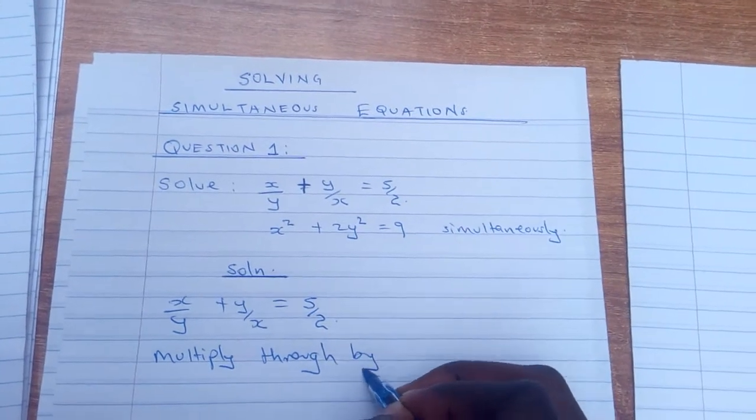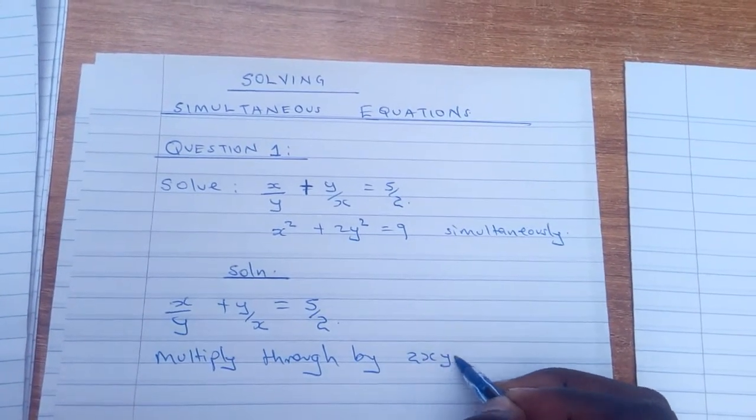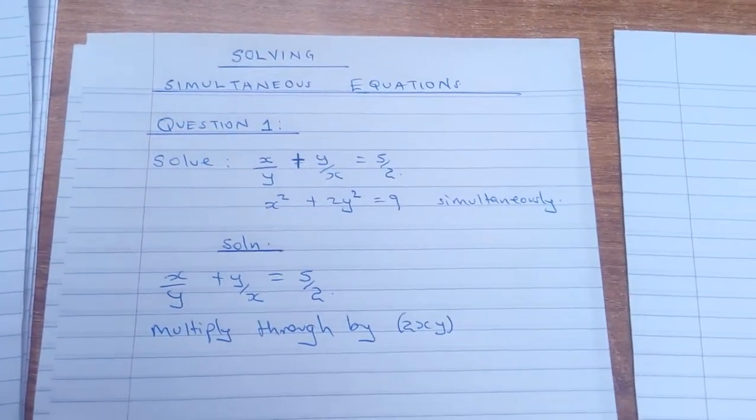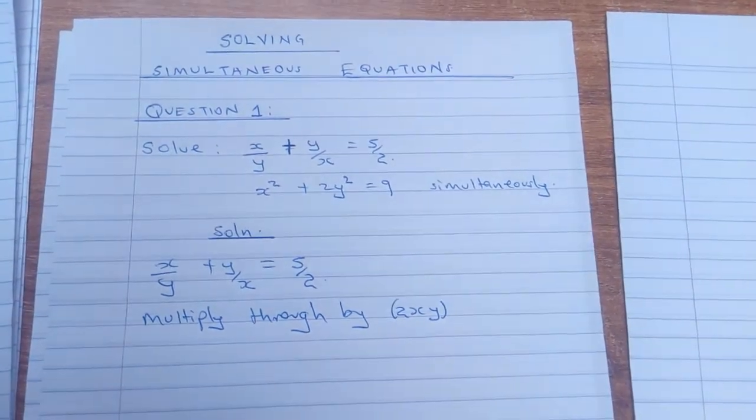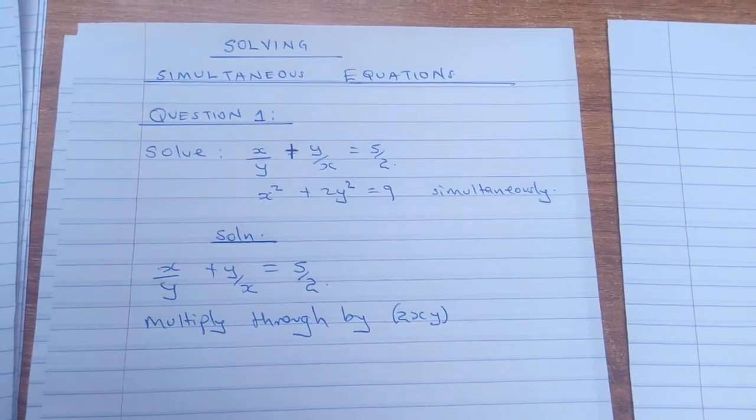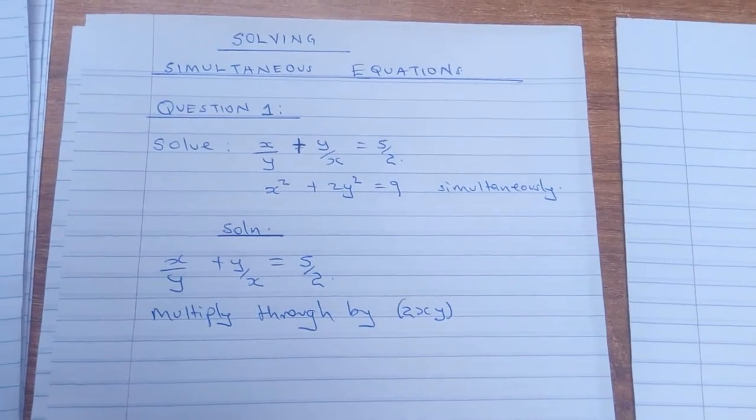by 2xy, because it looks to be the LCM. So if I multiply it through, I will eliminate the denominator. I hope everyone can see that.